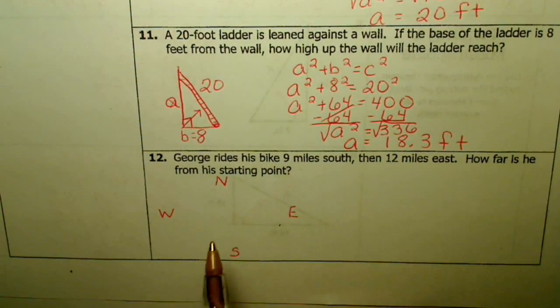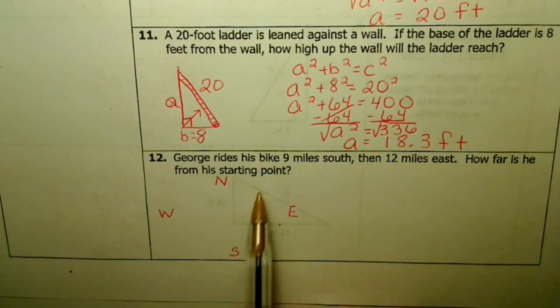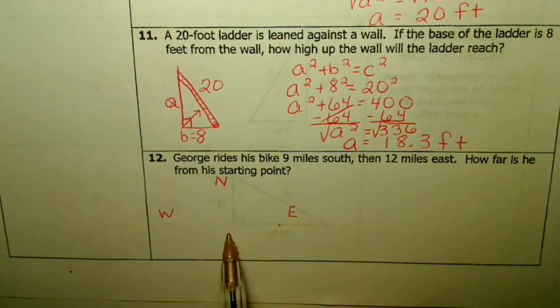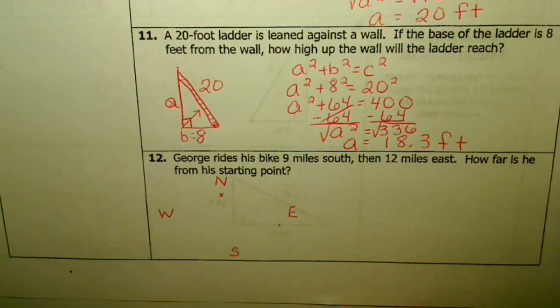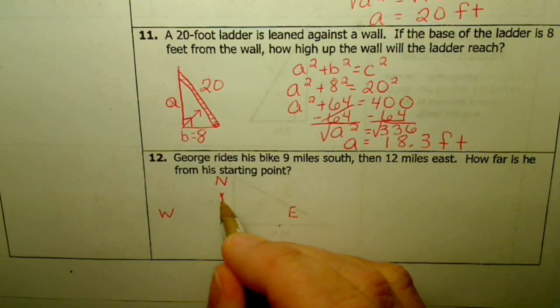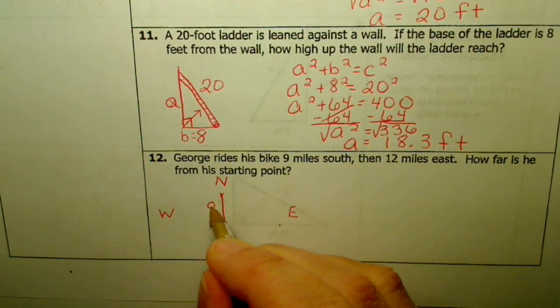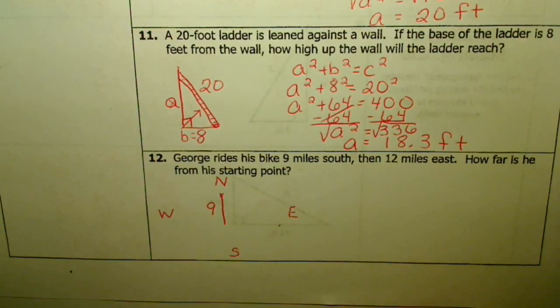All right, if we know the first thing he's going to do is head south, let's make his starting point kind of up here high. So just make a little mark. That's the starting point. All right, here we go. George is going to go 9 miles south, so then let's put a 9. Then he's going to turn.